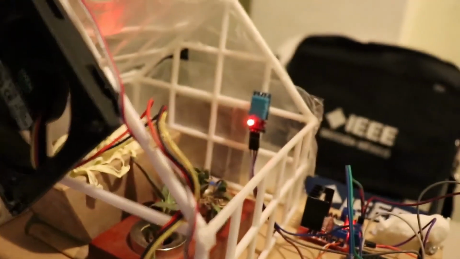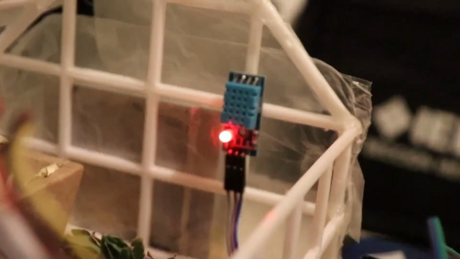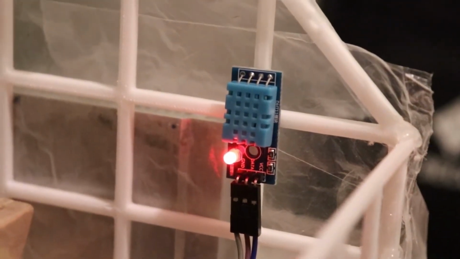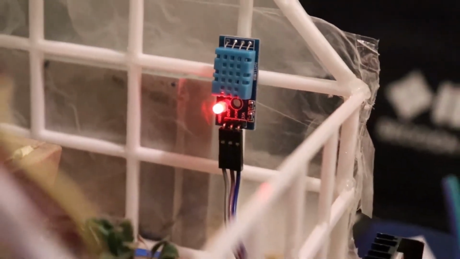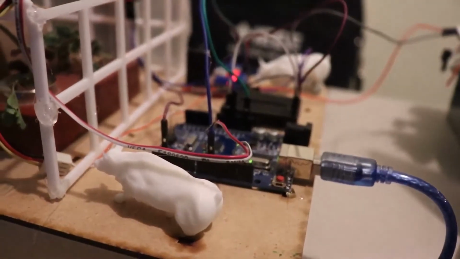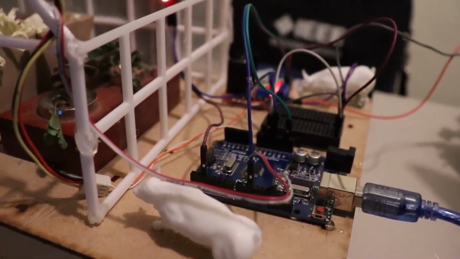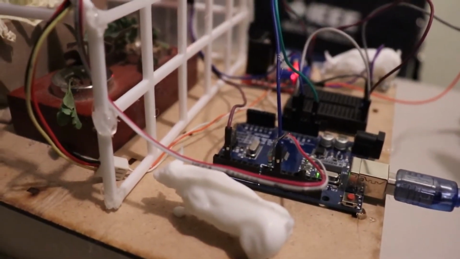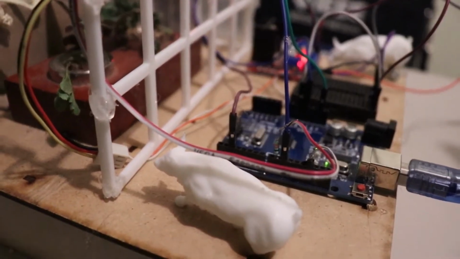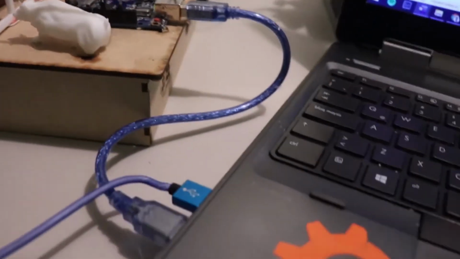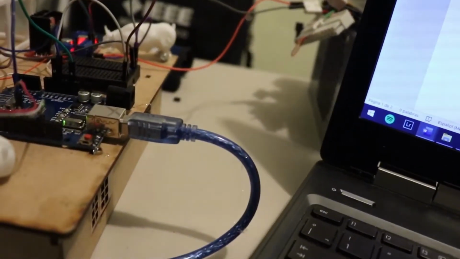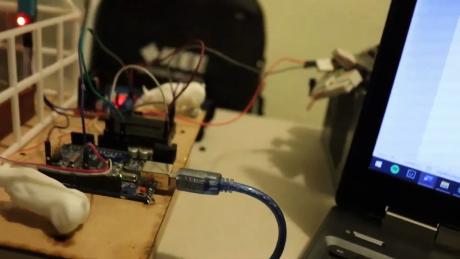The humidity and temperature of the greenhouse are being measured by a DHT11 sensor, which sends information to the open-source microcontroller board Arduino. The data is processed and sent through the serial port to the computer to be analyzed in Matlab with a code that represents a Mamdani fuzzy inference system.